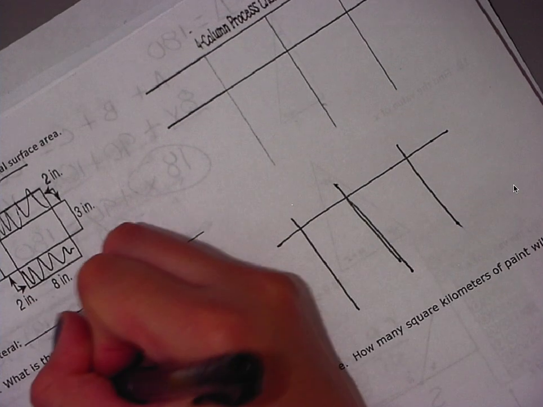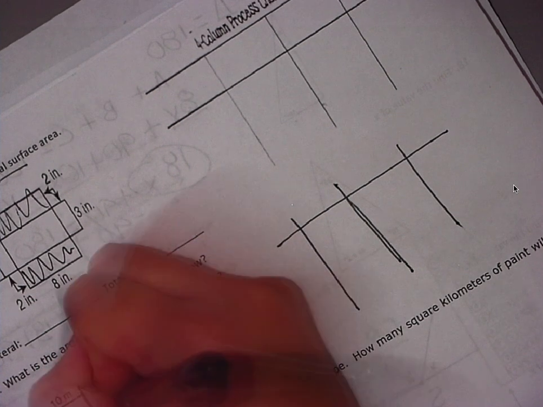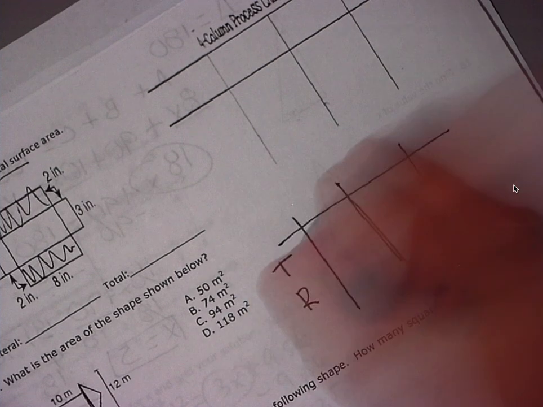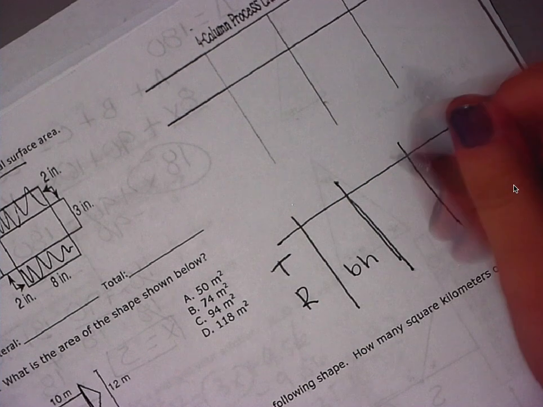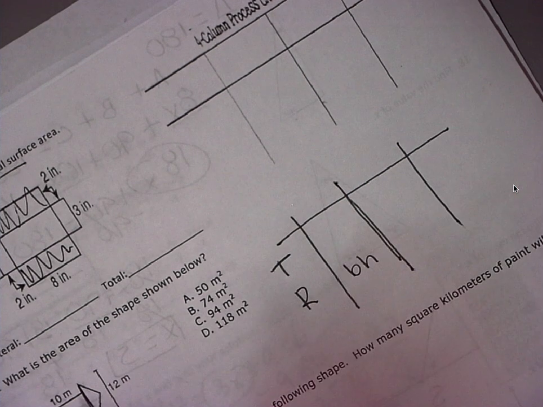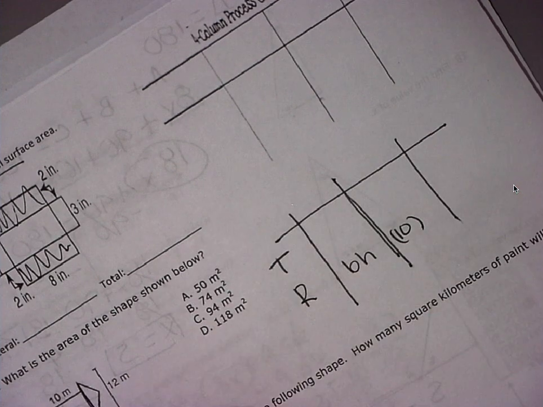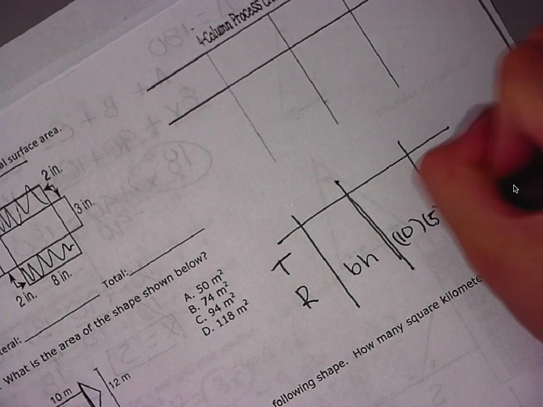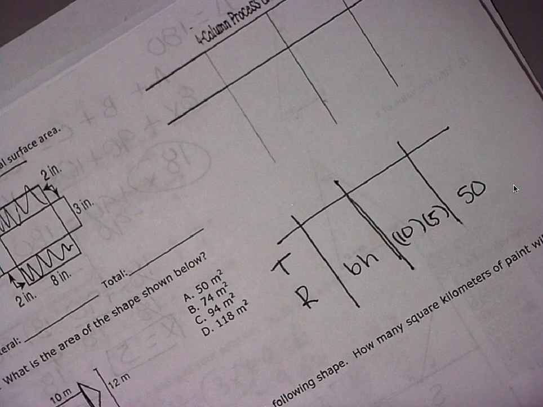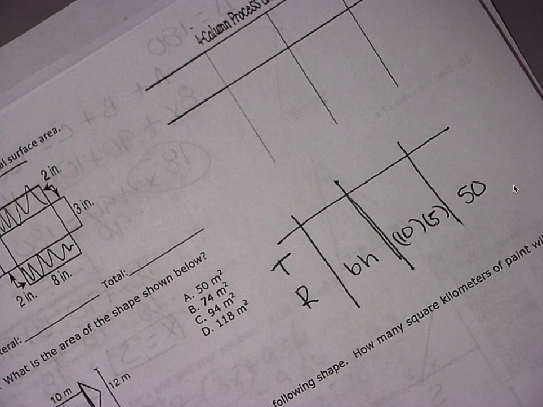I'm going to break up my shape so I see a triangle and then I just see a rectangle. Okay, so triangle and rectangle. For the rectangle, it's just going to be base times height. And I know that the base is 10. So the height has to be 5. Okay, so now I already know the answer for that one. That's 50.